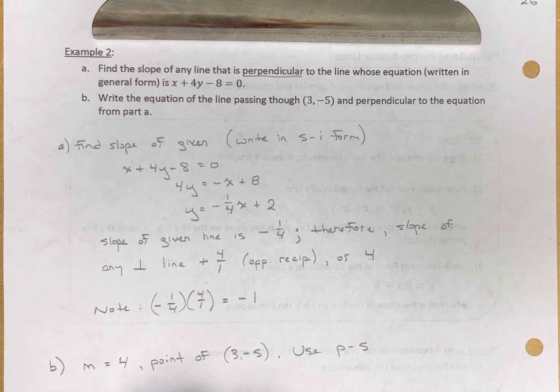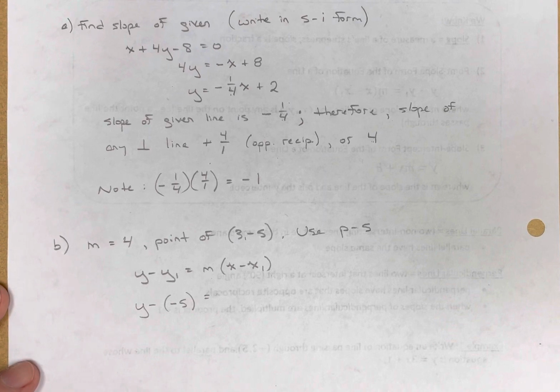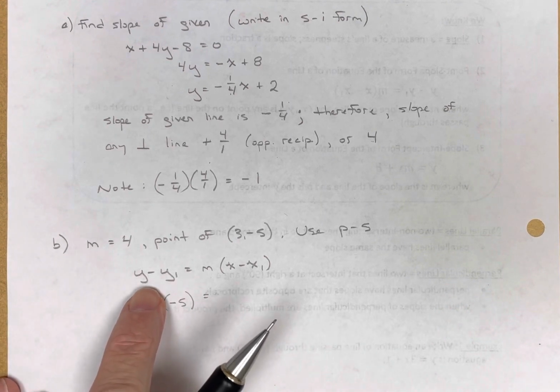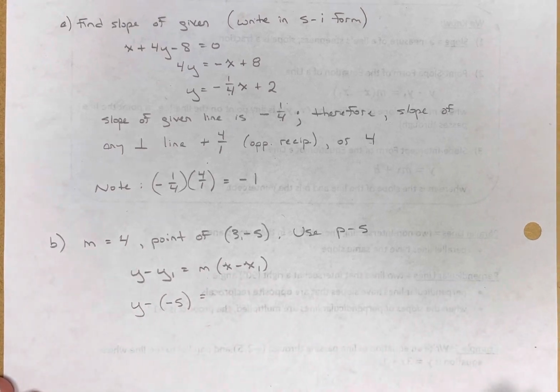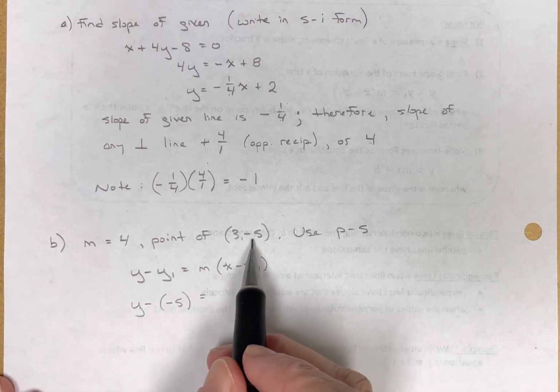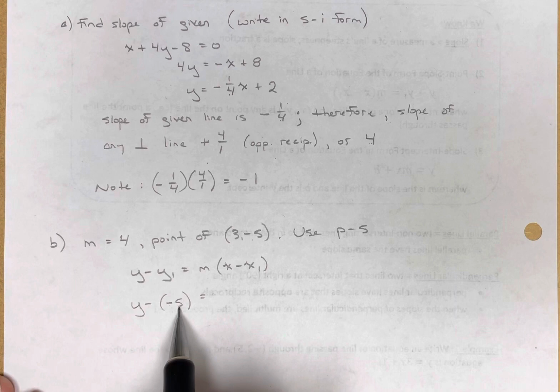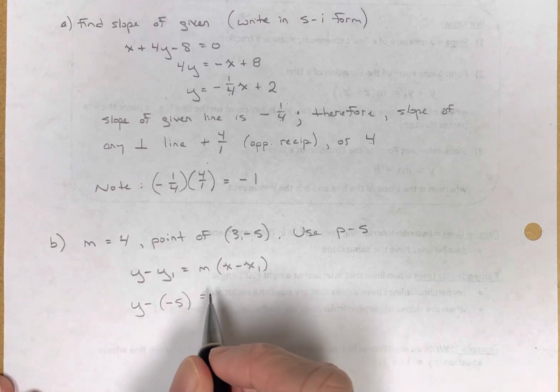Okay, so we know point slope, y minus y1 is equal to m times x minus x1. So y minus the y coordinate, which is -5. Again, the parentheses help. Whoops, you can't see that. I'm sorry about that. So here we have y minus y1 is equal to m times x minus x1. Okay, y minus (-5), and I use parentheses so as not to lose the negative.